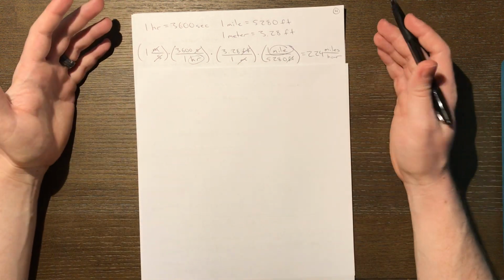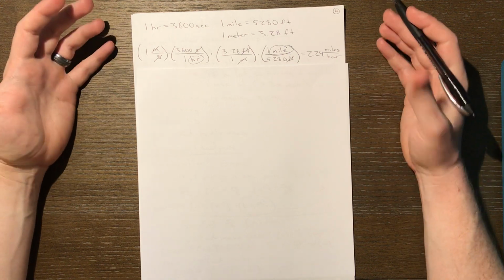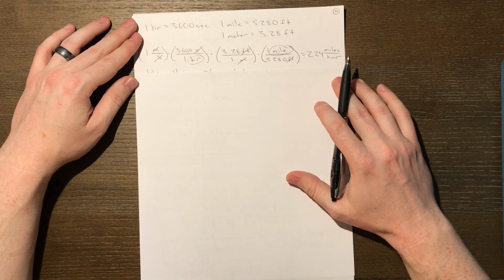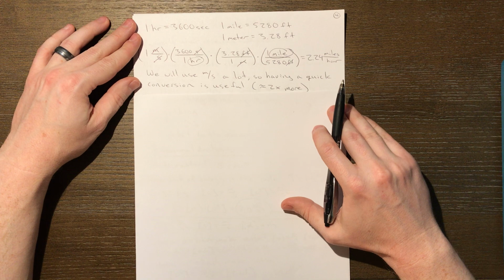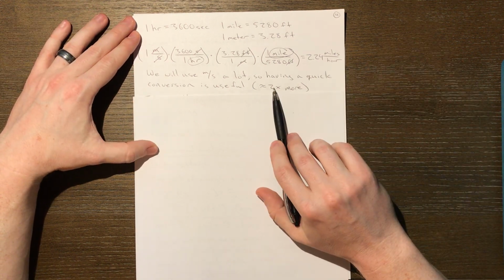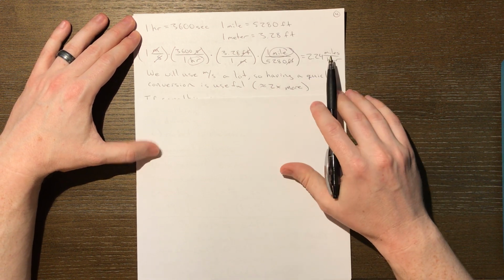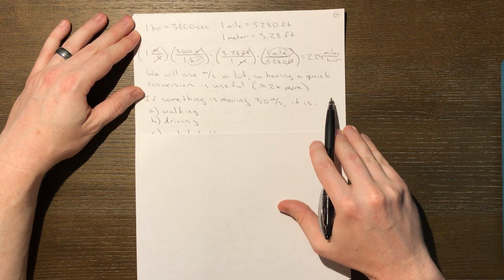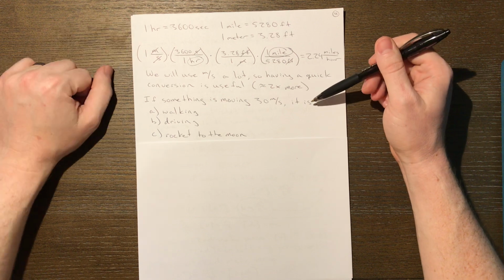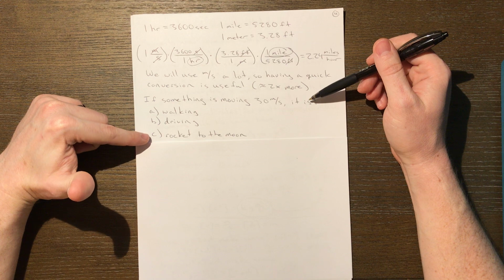So now whenever we have a problem and you're asked about something in meters per second, if that doesn't feel intuitive to you, you can quickly convert to miles per hour so that you can better picture in your mind what's going on. So, as I said, we're going to use this a lot, and I would call this just 2 times more, or a little more than 2 times, because it's 2.24. So if I gave you a simple question like this, if something is moving 30 meters per second, it is A, walking, B, driving, or C, a rocket to the moon.